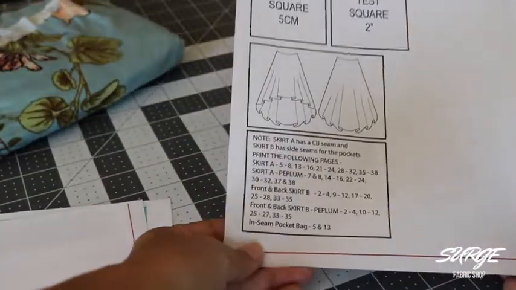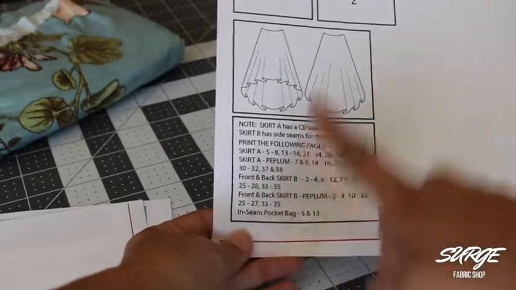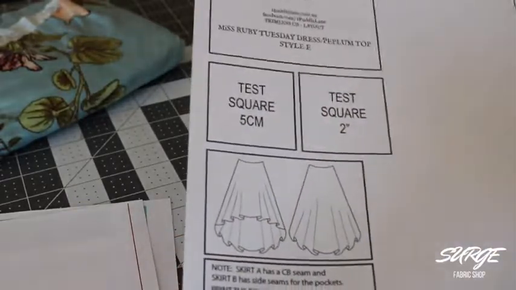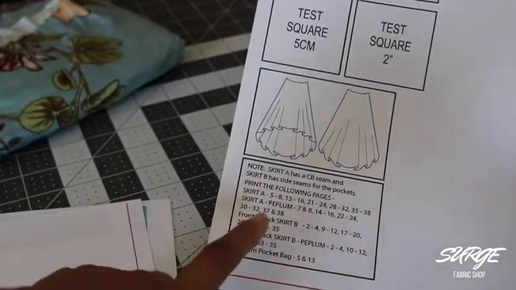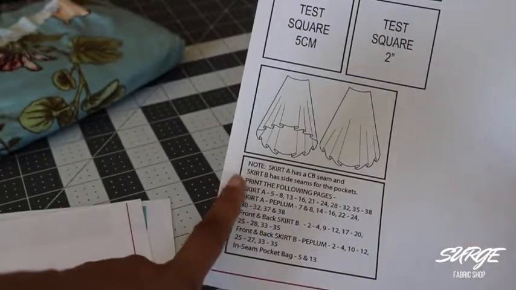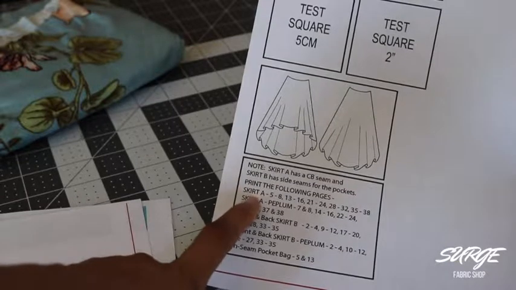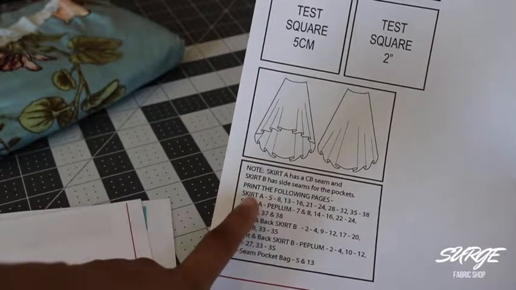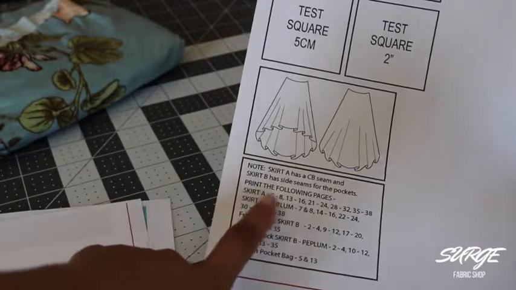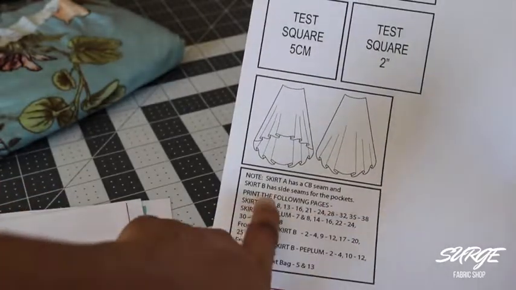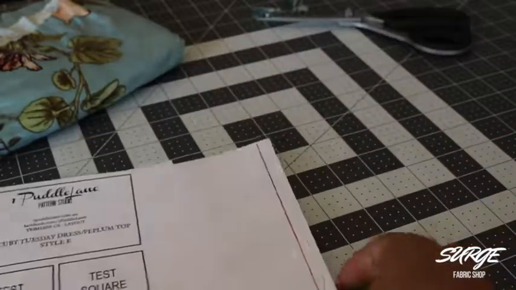And then for the skirt, as I said, I'm doing style E, which is the high-low half circle skirt, and then I am doing without pockets. So I'm printing skirt A. Skirt A is the version without pockets. Skirt B has the pockets. So I'll print out all the pages listed here for skirt A. And then I'll just go ahead and assemble those.